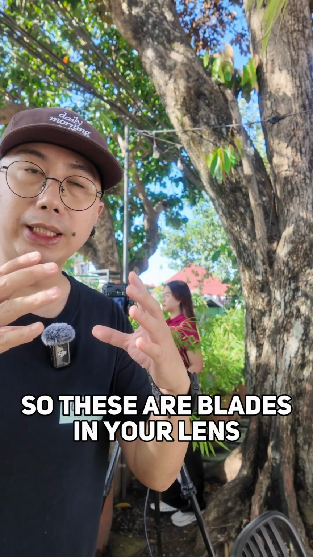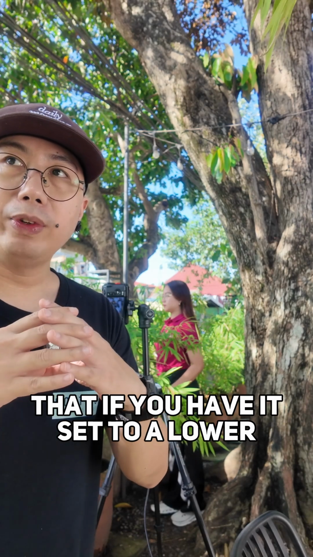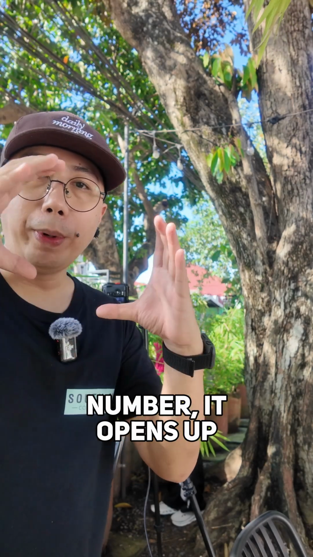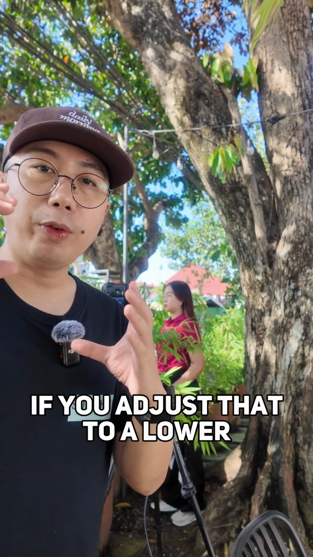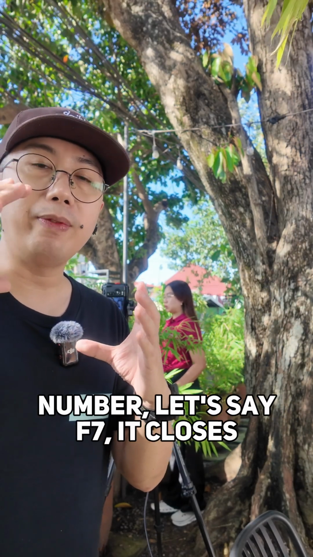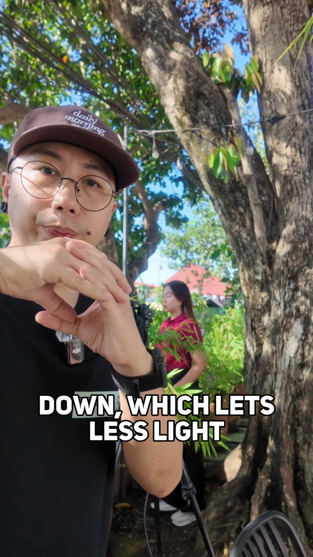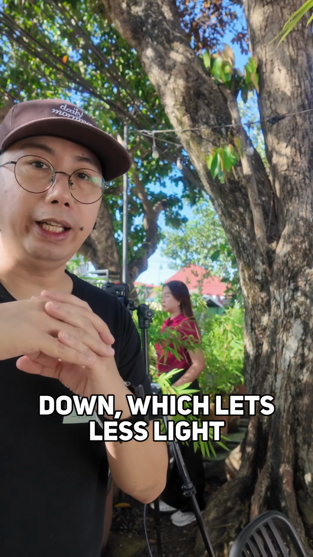These are blades in your lens that, if you have it set to a lower number, open up wide, therefore letting more light in. If you adjust that to a higher number, let's say f7, it closes down, which lets less light in.